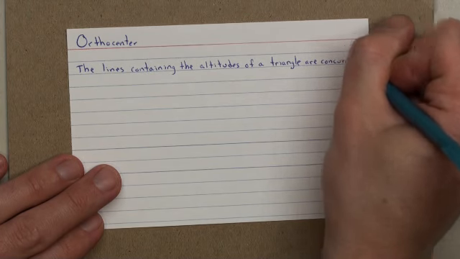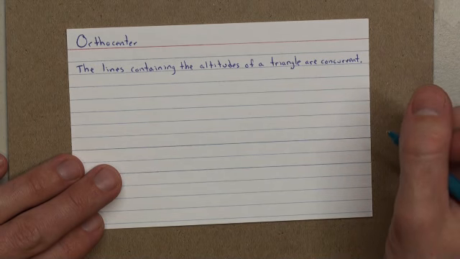They're concurrent. That means they all meet at one point. Okay?